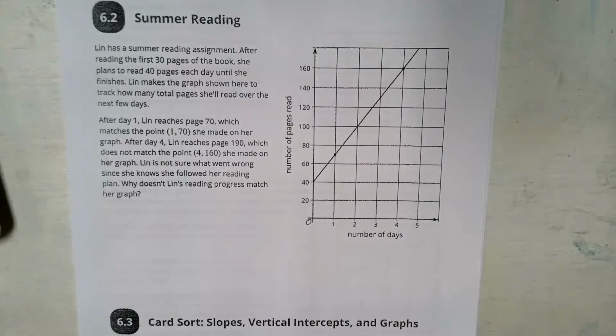Okay, so hopefully you realized that this situation is about a girl named Lynn, who made a graph to track the number of pages she read during a summer reading program. That's what this whole situation is about. So let's read it one more time.